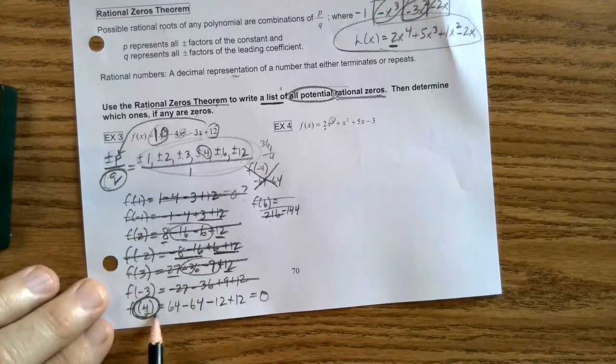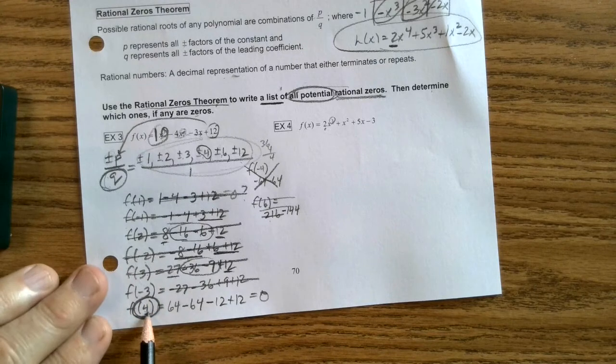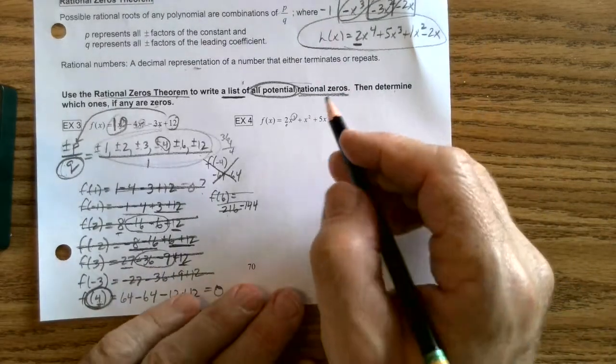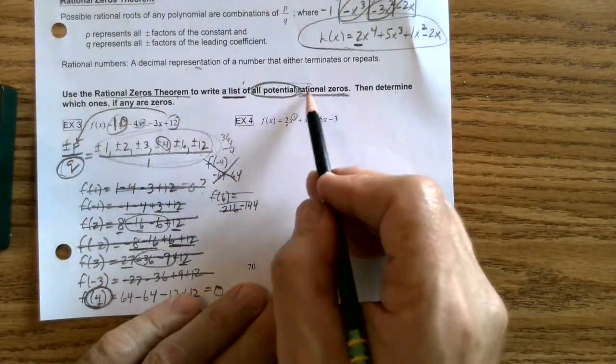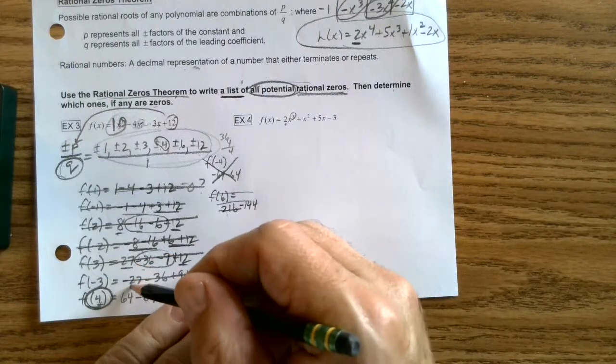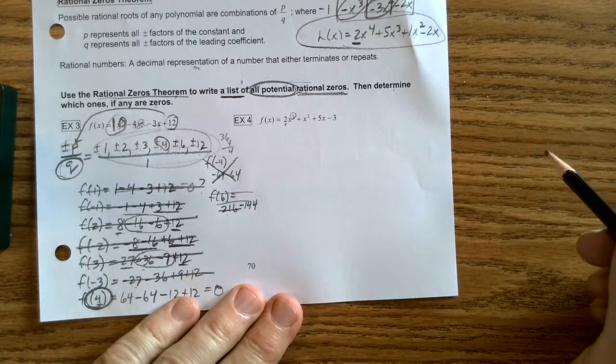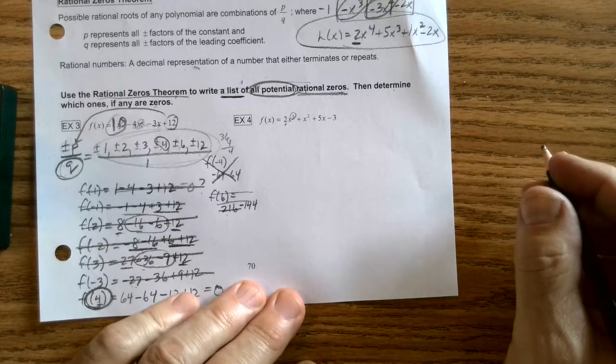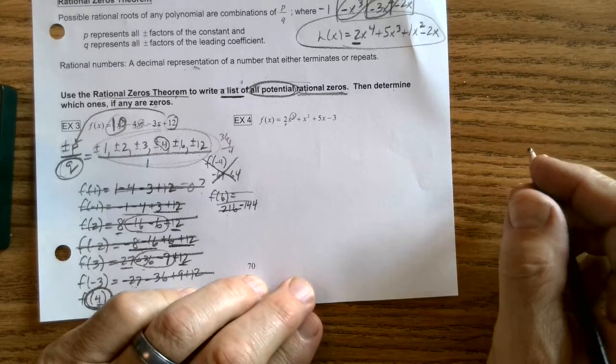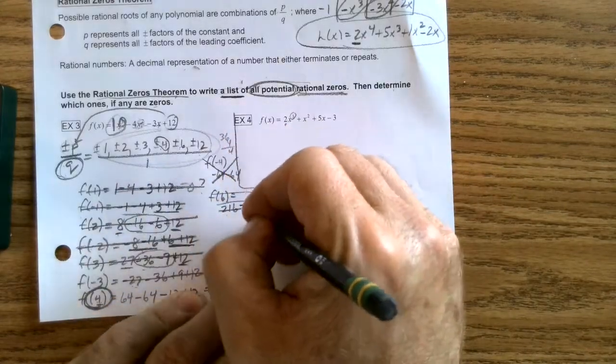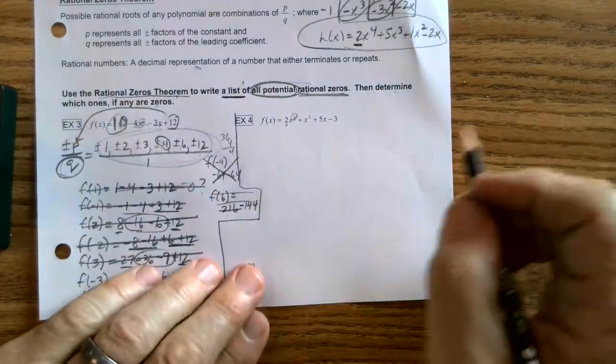Okay, so we found one rational root. That means the other two are irrational. So let's go to this one, because that's all we want to talk about. Later on, we're going to find the other two answers that exist, and that's why I paused it, just to make sure that that wasn't expected of us today.